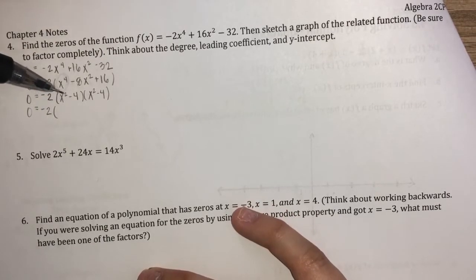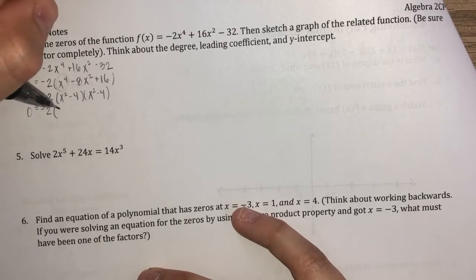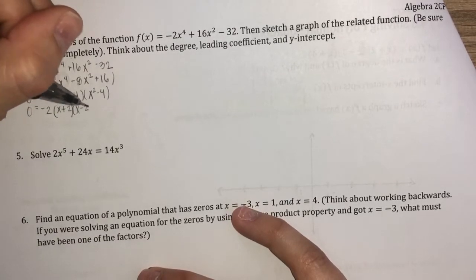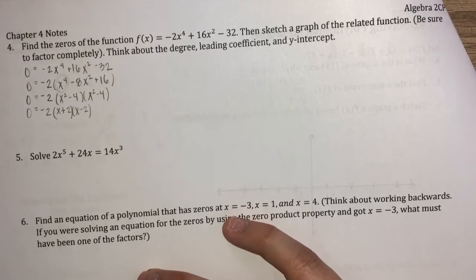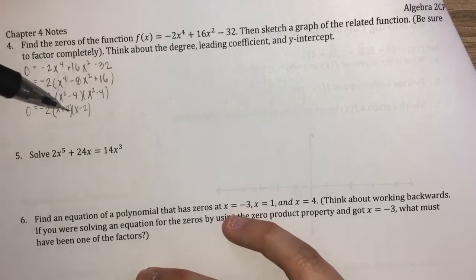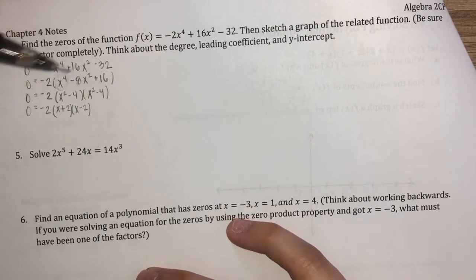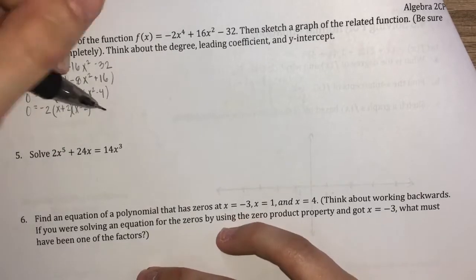So 0 equals negative 2. And then this first x squared minus 4 factors into x plus 2 times x minus 2. That's our a squared minus b squared factoring into a plus b times a minus b. So both this x plus 2 and x minus 2 came from this first x squared minus 4. This second x squared minus 4 also factors into x plus 2 times x minus 2.